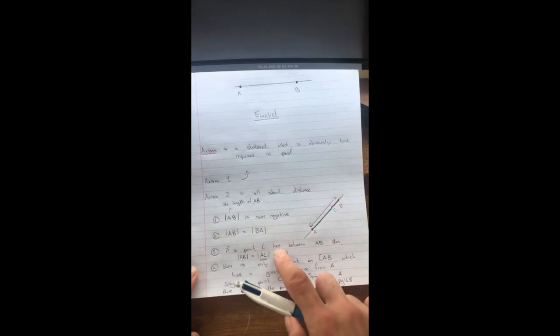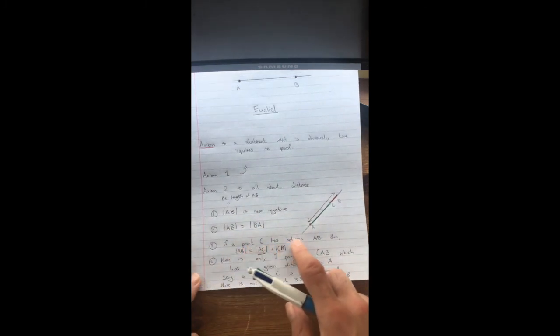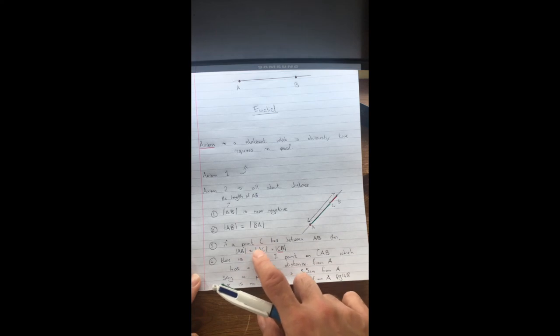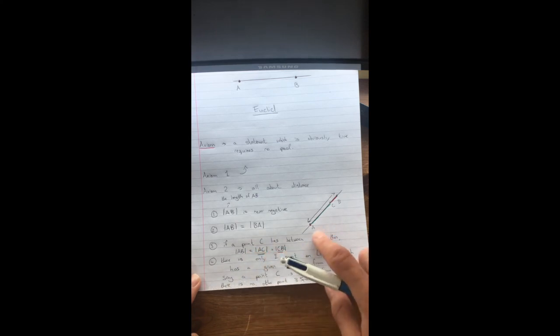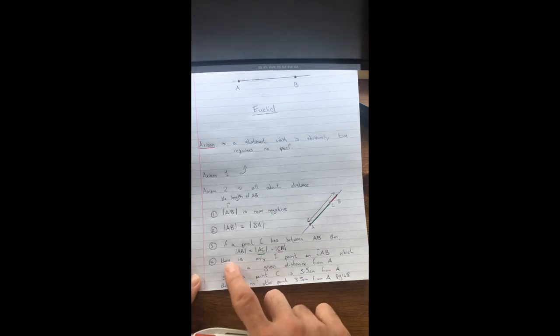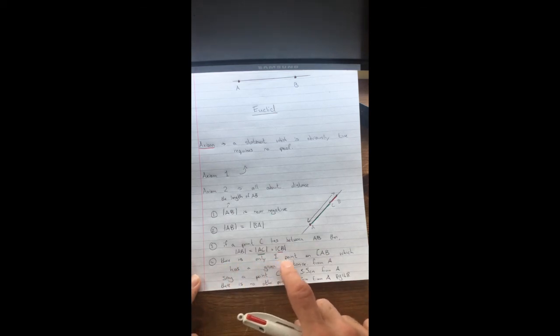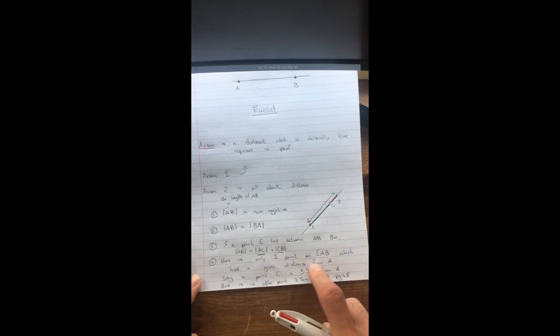The length of AB is always equal to the length of BA. If a point C lies between AB, then AB is equal to AC plus CB. So remember that green and red. Just take a little bit of time to think about that one. And also that there is only one point on the ray AB which has a given distance from A. So that's axioms.